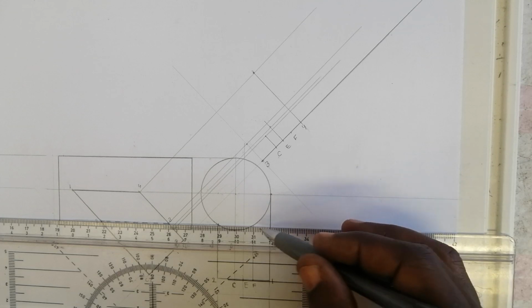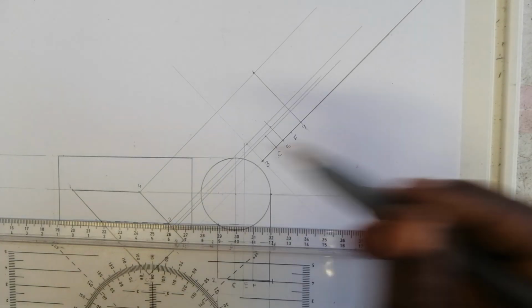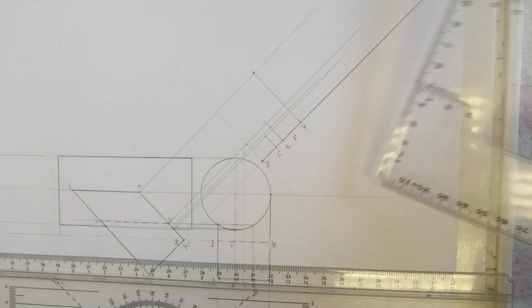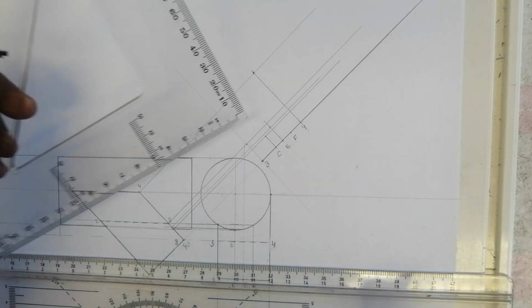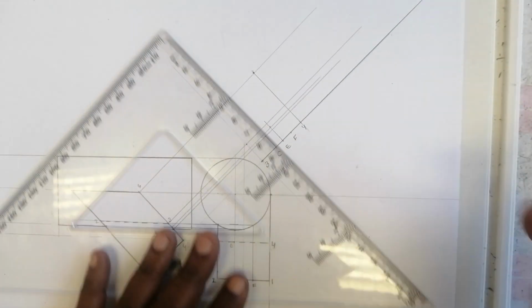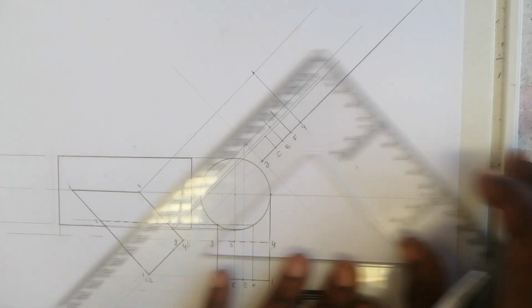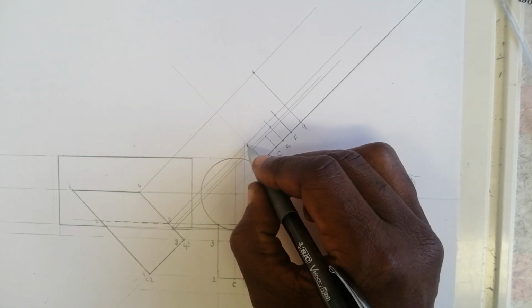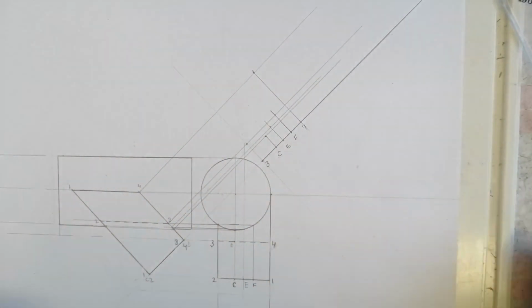According to my drawing, the way I took my distance, yeah, it's there, it's almost with 3. So this is the line of 3. Now project F. There it is. So I have this point here, this point here, this point here, this point here.